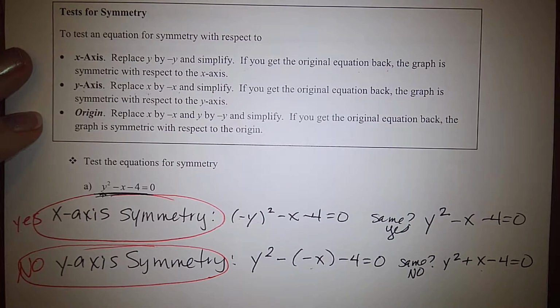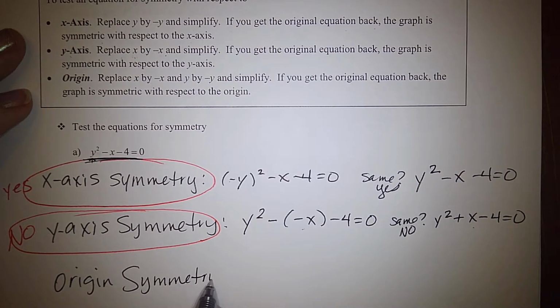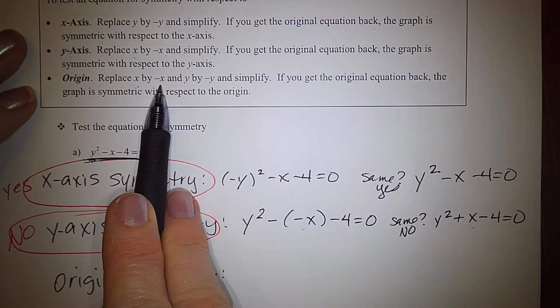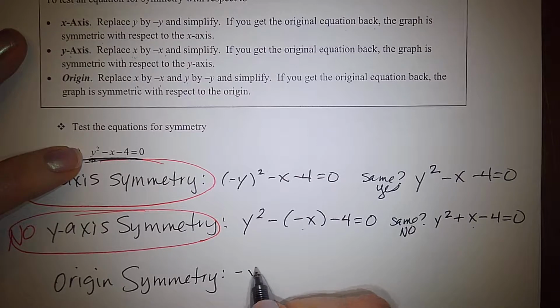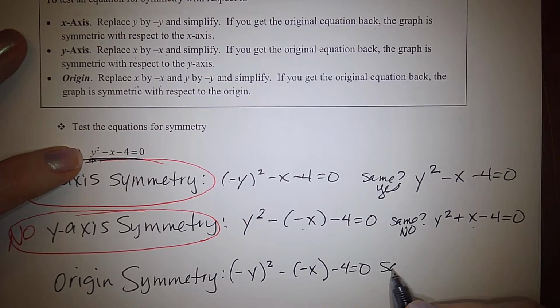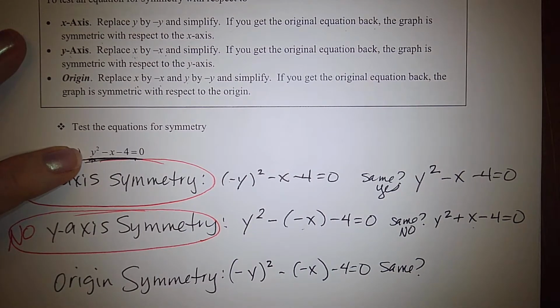The last type is origin symmetry. So to find out if it has origin symmetry, we plug in both negative x for x and negative y for y. Now if this ends up being the same as what we started with, then it has origin symmetry.